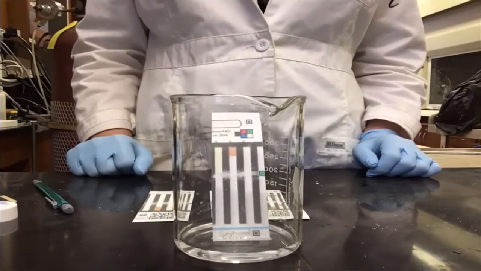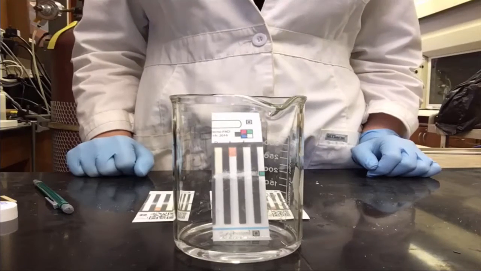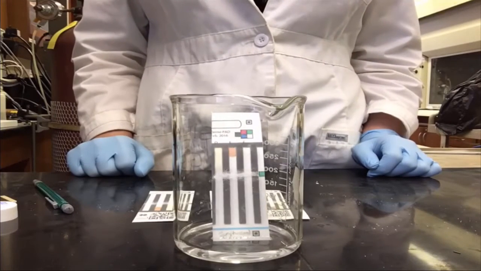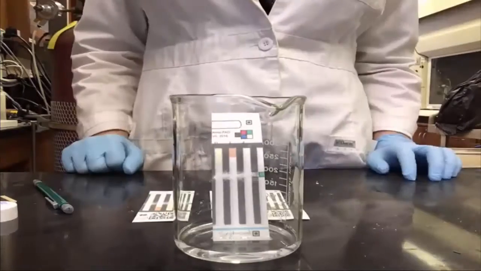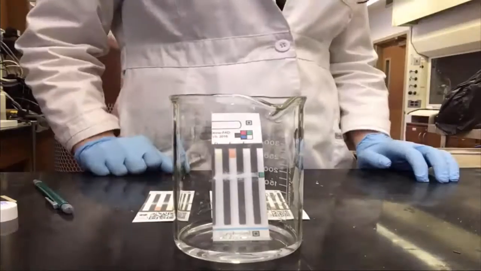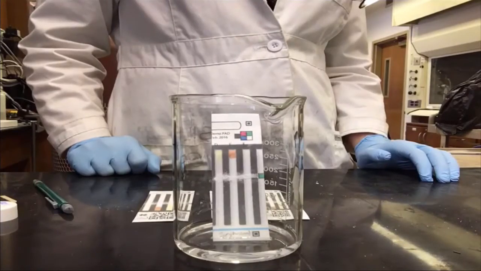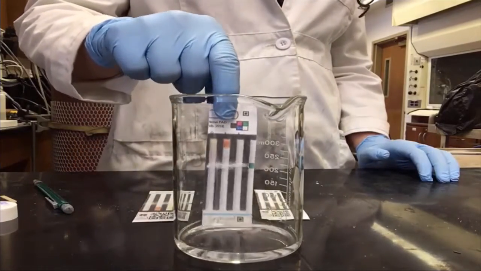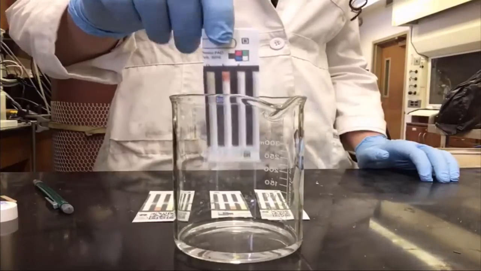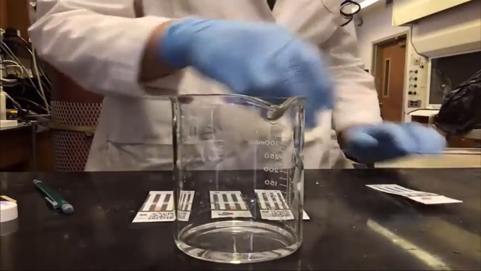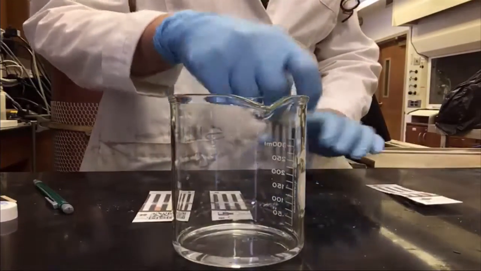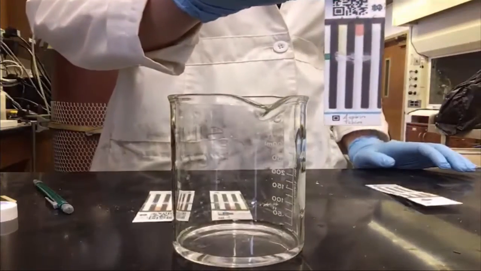To develop the pads, prepare a beaker with a small amount of water in the bottom. The water should be very shallow so that when you place the bottom of the pad in the water does not go above the blue line. The water will be drawn up the pad. When the water reaches the top of the pad, you should remove it and lay it flat on the bench top. Each pad will take approximately 3 or 4 minutes to develop.